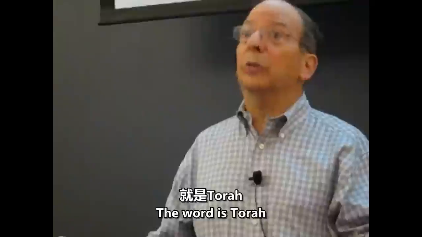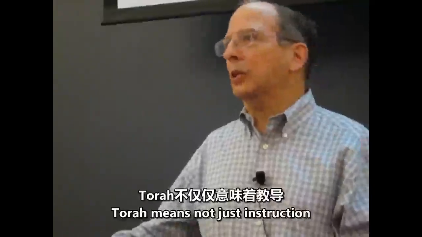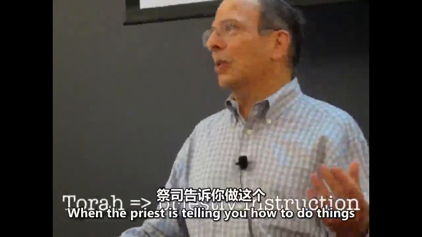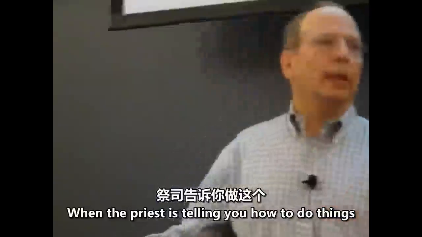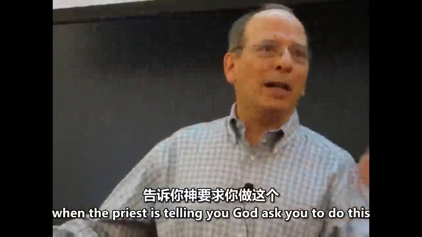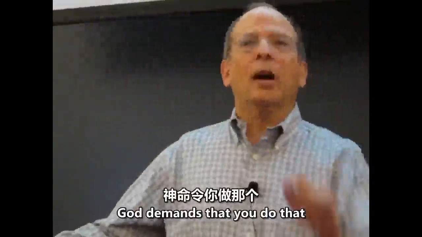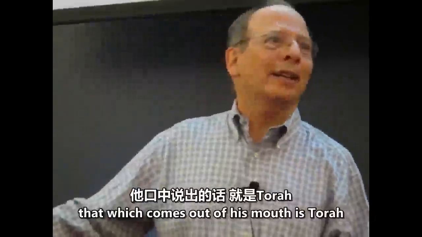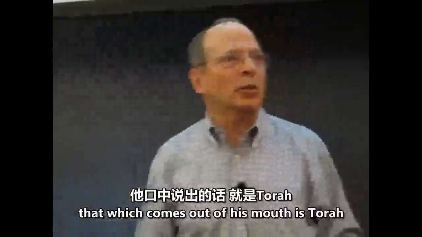The word is Torah. Torah means not just instruction. The word Torah actually means priestly instruction. When the priest is telling you how to do things, when the priest is telling you, God asked you to do this, God demands that you do that. When the priest is speaking priestly, in a priestly manner, that which comes out of his mouth is Torah.